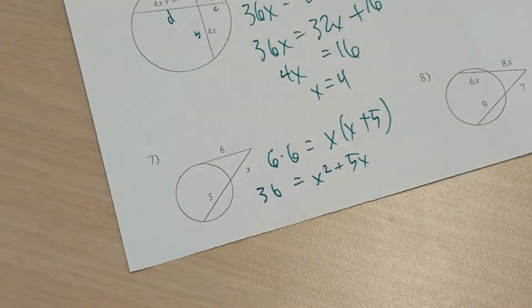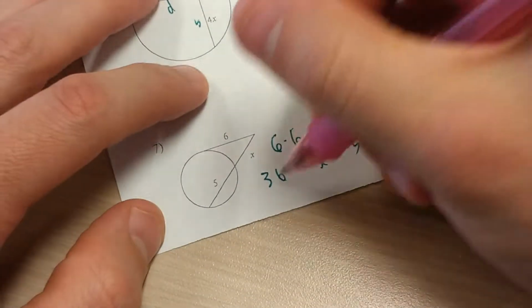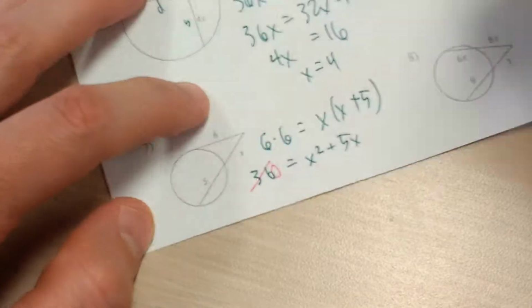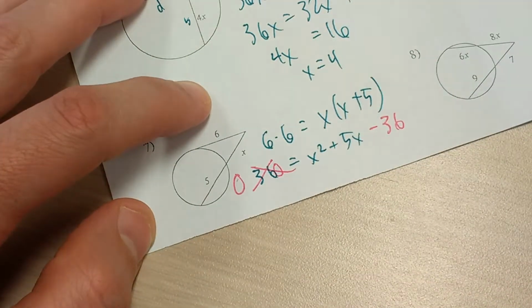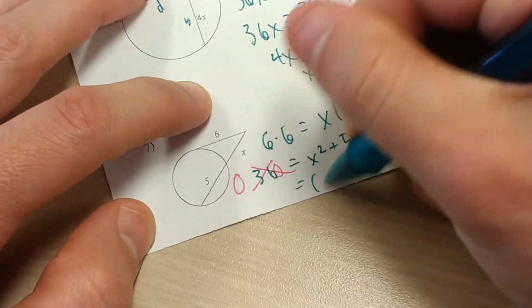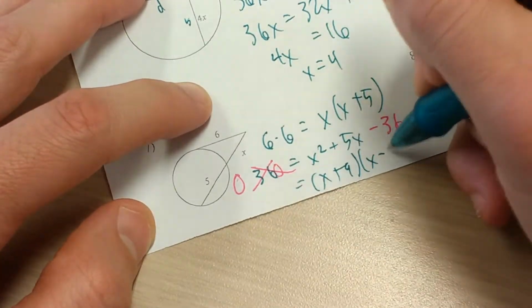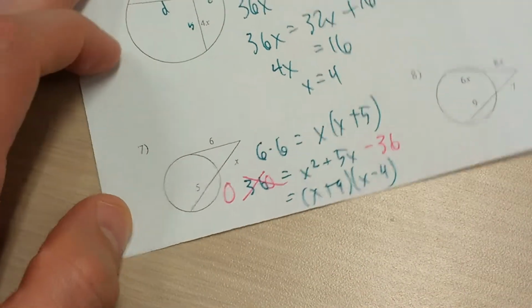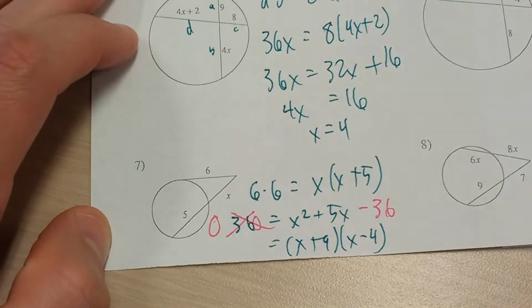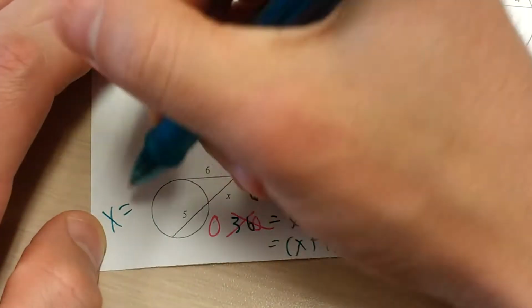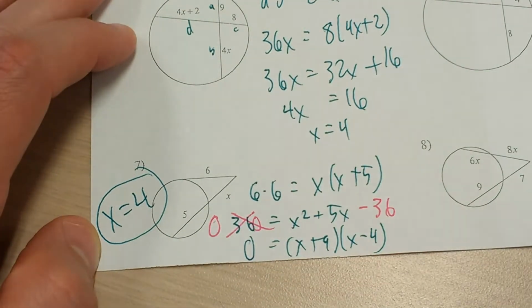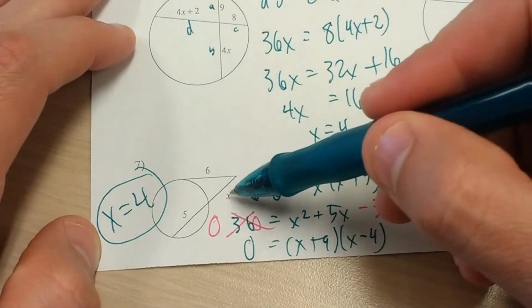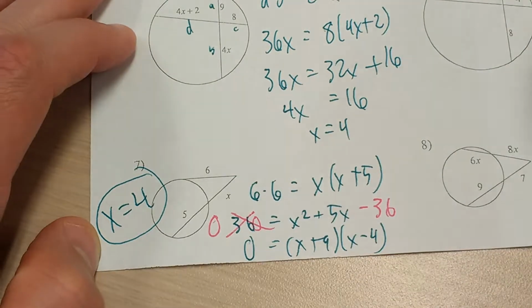Uh-oh, we've got a quadratic. And the way to solve a quadratic is to set it equal to 0 by subtracting. So we'll get rid of that. We'll make that 0. And this will have a negative 36 over here. Which then factors x plus 9, x minus 4, giving us one single answer that makes sense, the positive answer. So x equals 4 for this one. We could say, hey, but doesn't x equal negative 9 make sense here? No, because x is a physical dimension that must be positive.